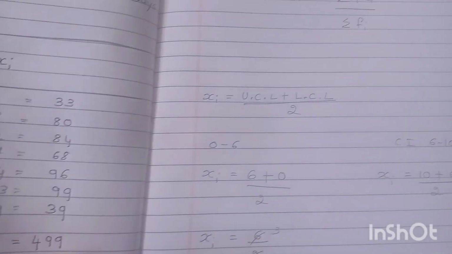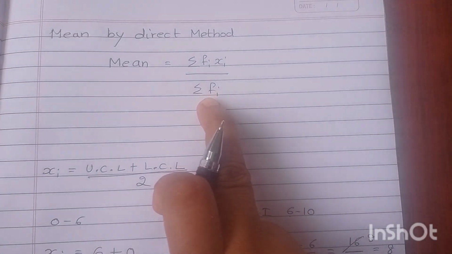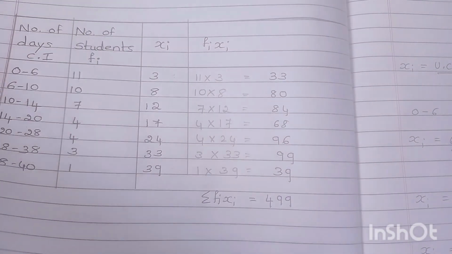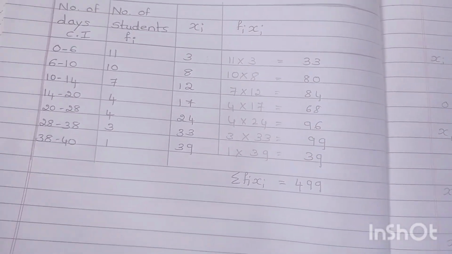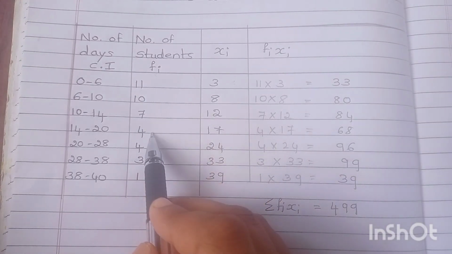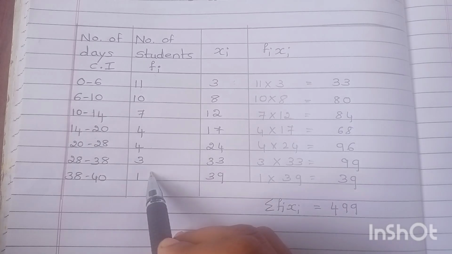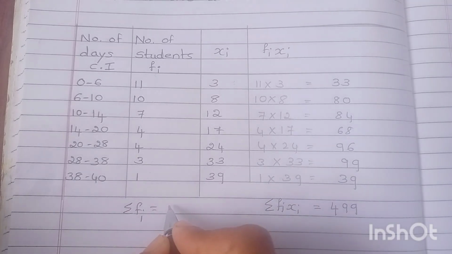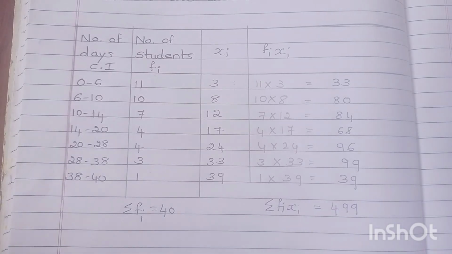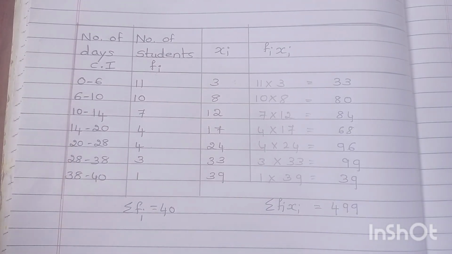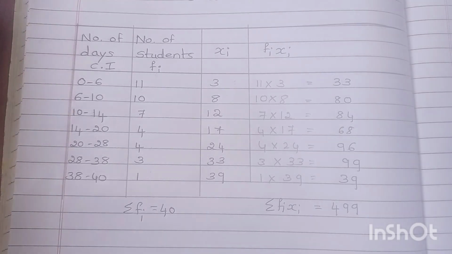Now look at the formula. We have sum of fi, which means we have to add the fi table. 11 plus 10 plus 7 plus 4 plus 4 plus 3 plus 1 is how much? Sum of fi is 40. Now we got two values, that is sum of fi xi and sum of fi.